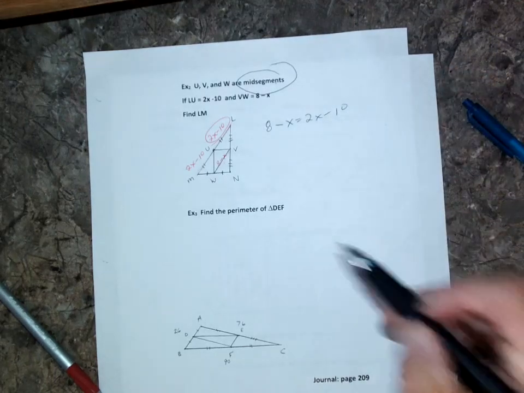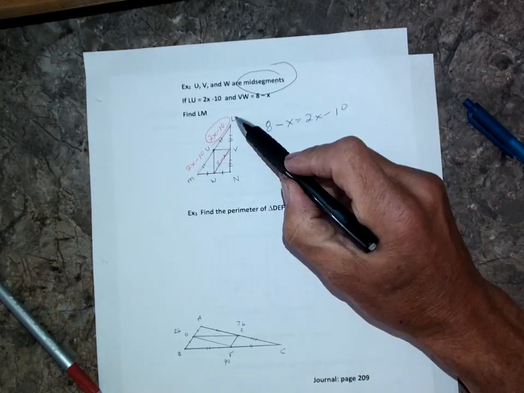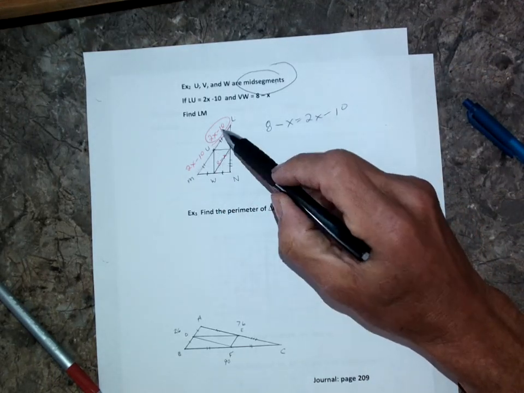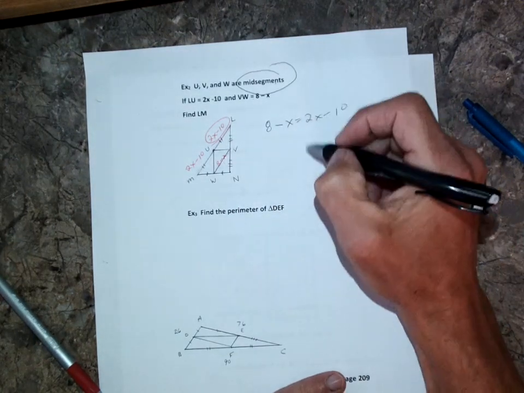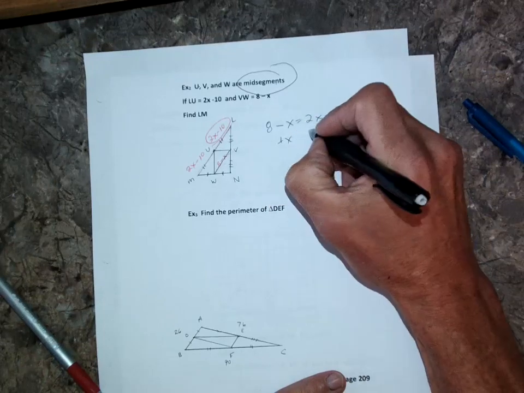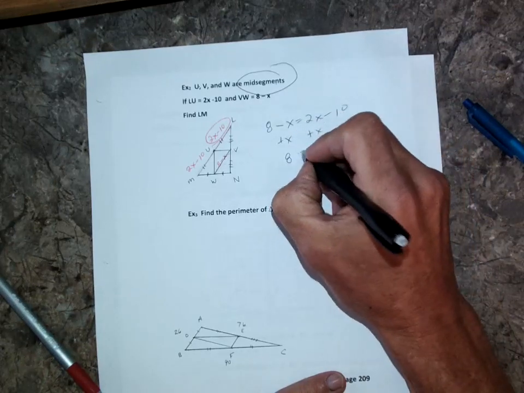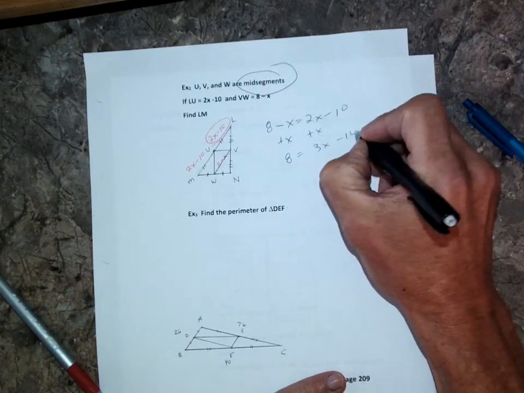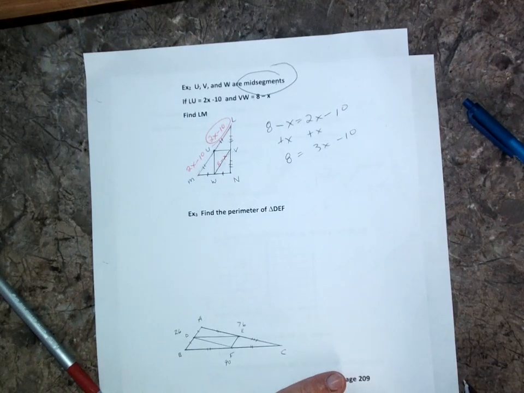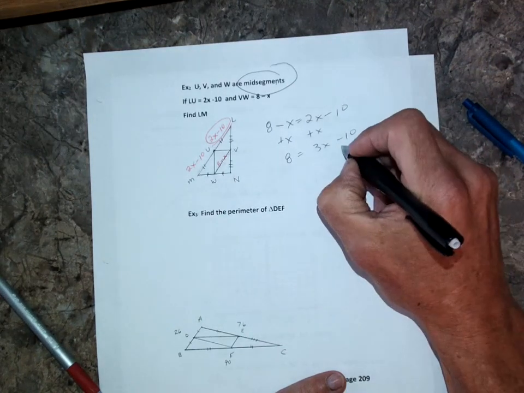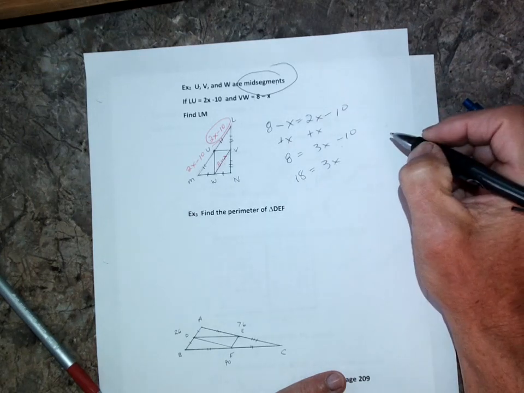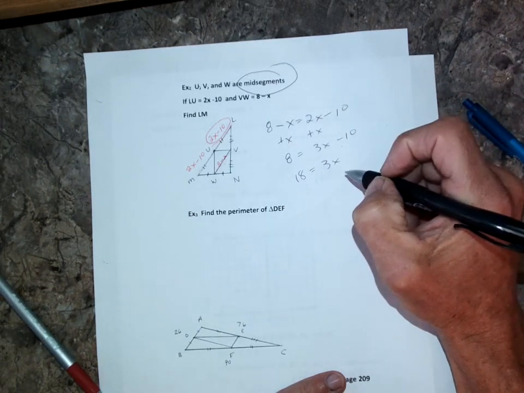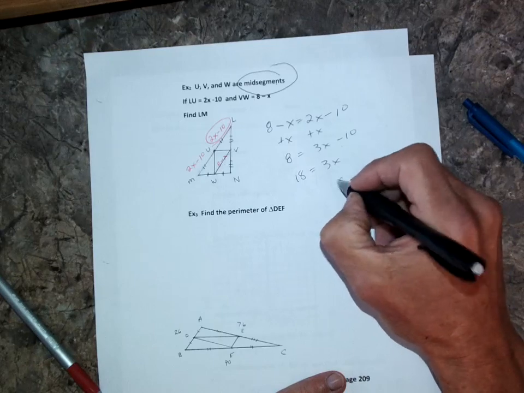Hopefully that makes sense. This is equal to half of this. Well, that is half of it. So we'll take 8 minus x equal to 2x minus 10. Okay, it's solved. I'm going to go plus x. Plus x, I have 8 equals 3x minus 10, right? I'm going to then plus 10, I got 18 equals 3x. And then I'm going to divide by 3, and x is 6.